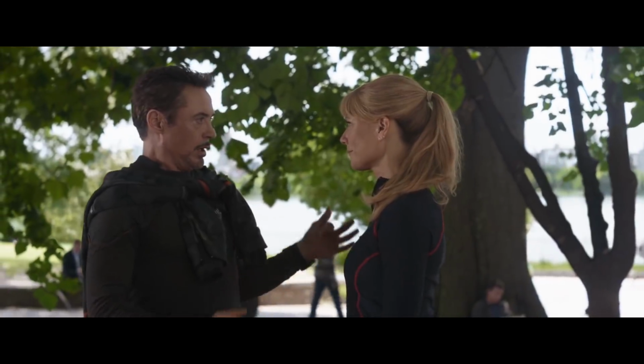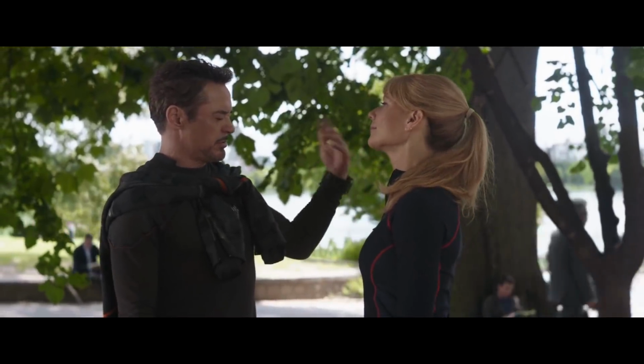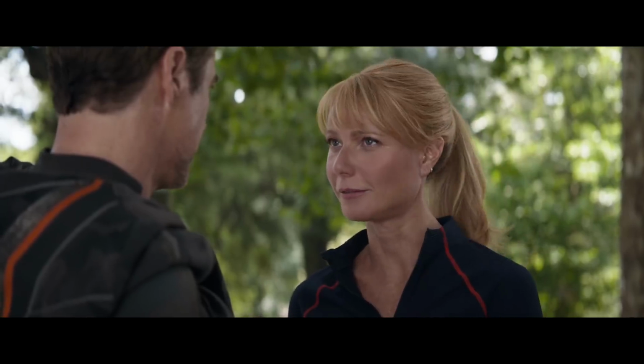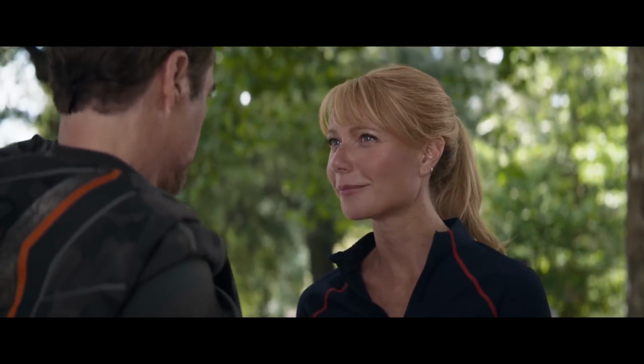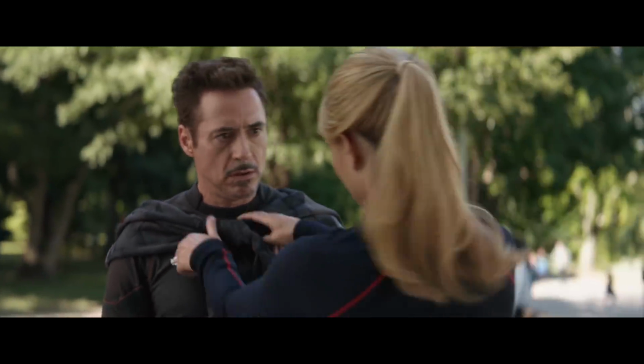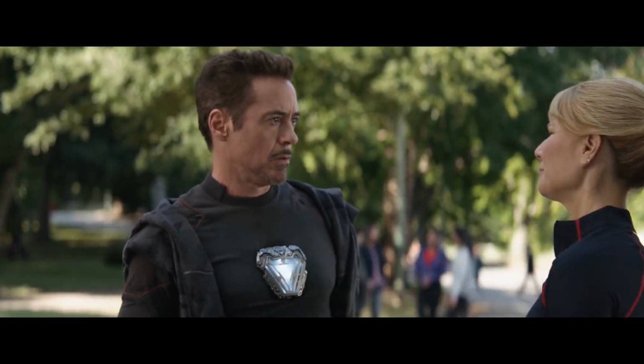First big one is actually right at the beginning of the movie. So the first time we see Tony Stark, he's walking with Pepper Potts into the park discussing their wedding. Tony has his hoodie on around his shoulders. The sleeves are tied in a knot covering the miniature arc reactor on his chest. During their talk, Pepper unties the knot and they start to talk about it.